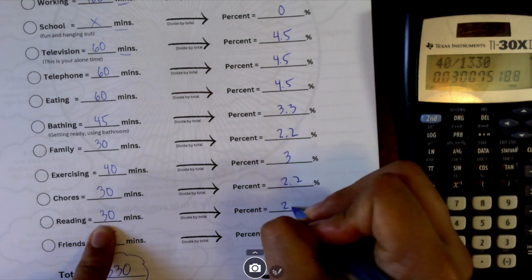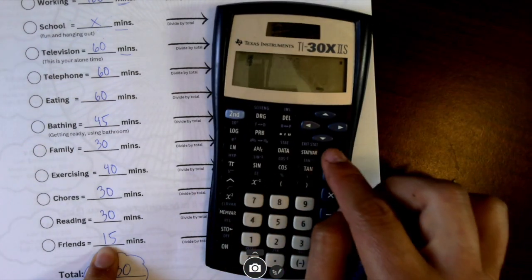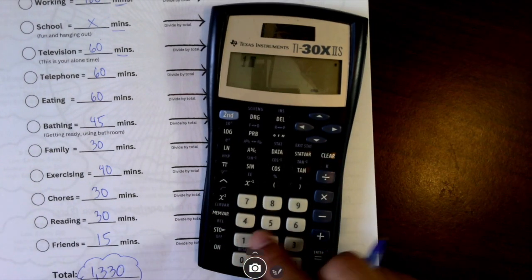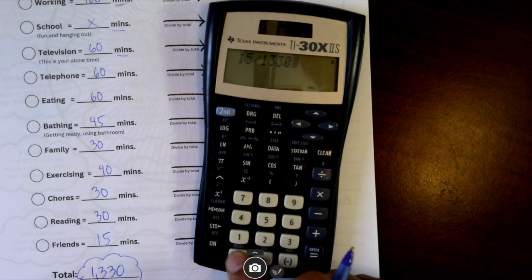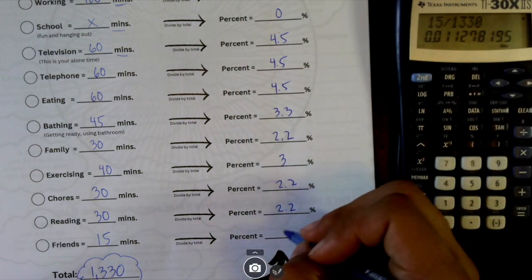Reading is 2.2. And friends, it's probably gonna be like 1%, so 15 divided by, gives me 1.1. So double check, all of these should add up to 100.